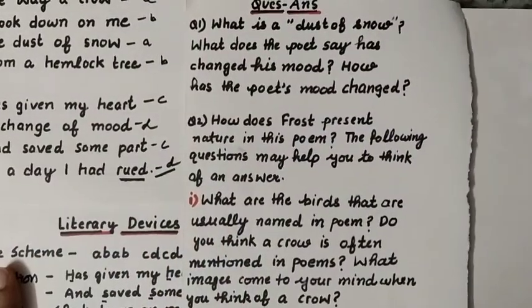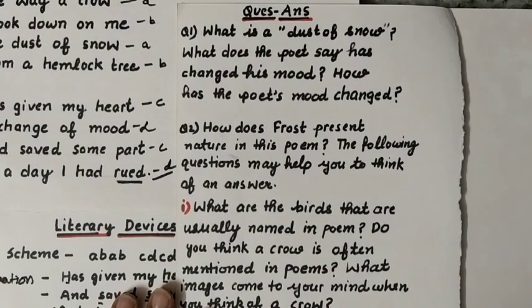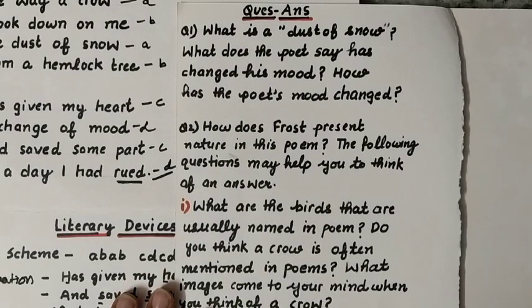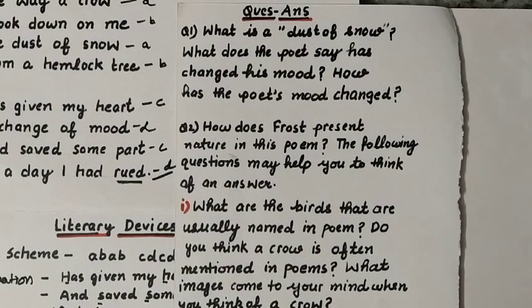Now, moving on to question number 2. How does Frost present nature in this poem? Alright, how does Frost present nature in this poem? The following questions may help you to think of an answer. Okay. What are the birds that are usually named in poems? Do you think a crow is often mentioned in poems? What images come to your mind when you think of a crow?